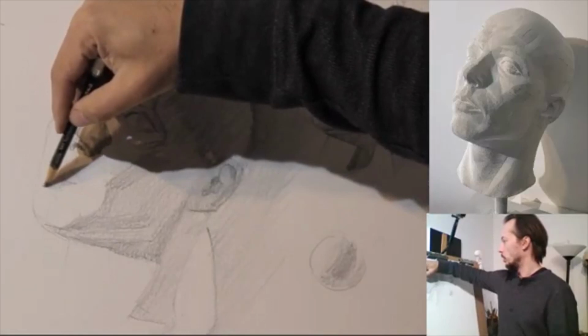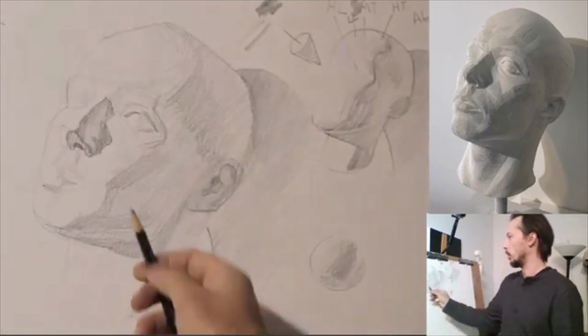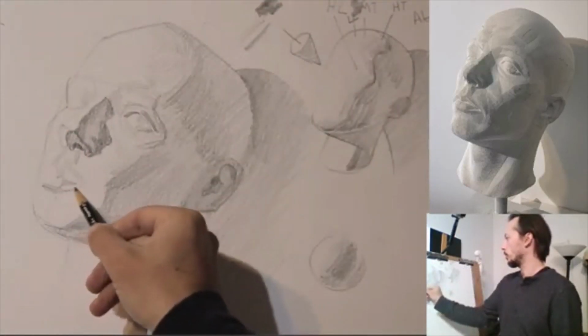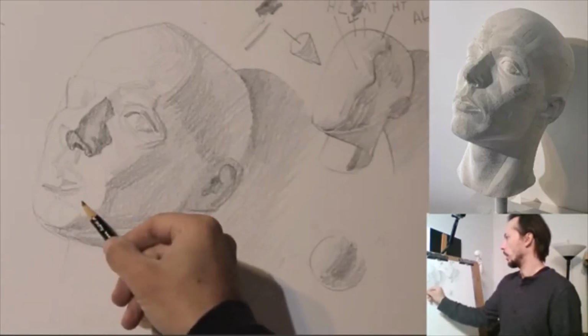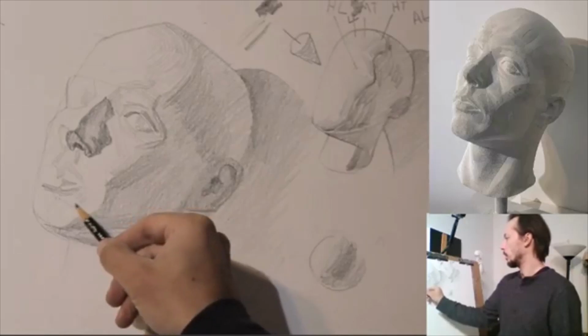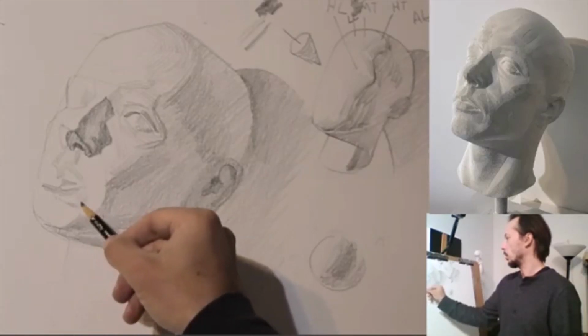This middle tone, it's not really a shadow, but middle tone underneath the lower lip creates these planes. We got some muscles of the lower lip.